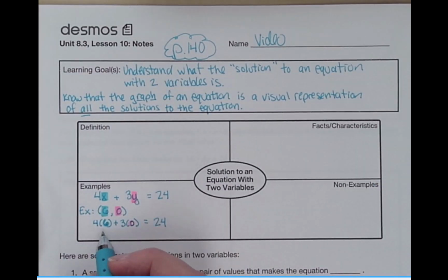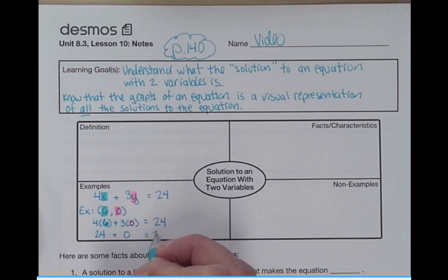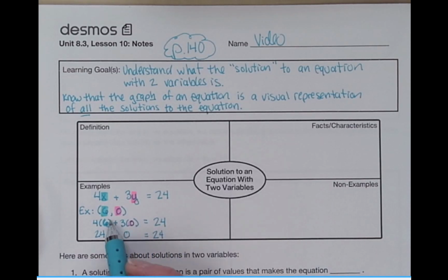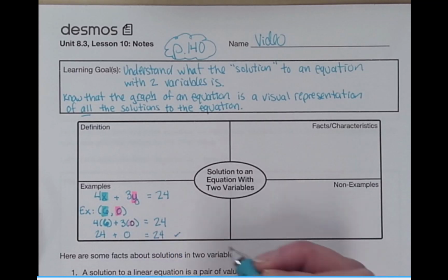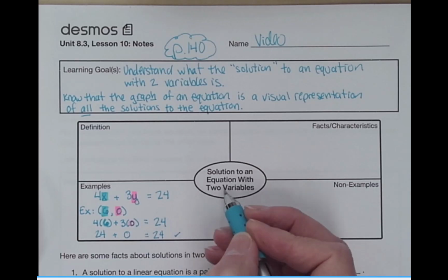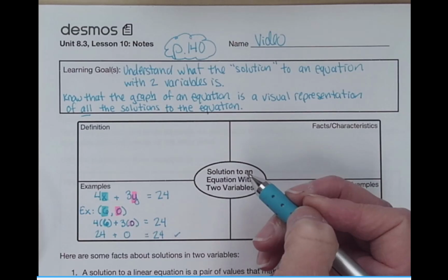All right, I'm going to follow the order of operations that says I need to do some multiplying first. 4 times 6 is 24, plus 3 times 0 is 0. And it looks like those two values made this equation true, because we know that 24 plus 0 is actually equal to 24. So that's what the solution is for an equation with two variables. Let's go back and define it up here.